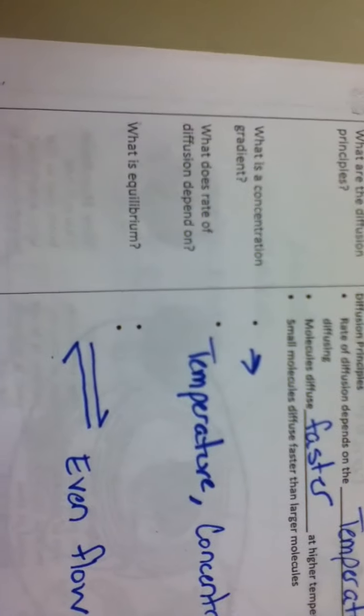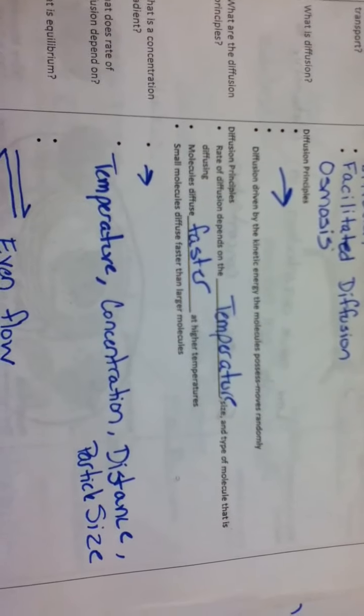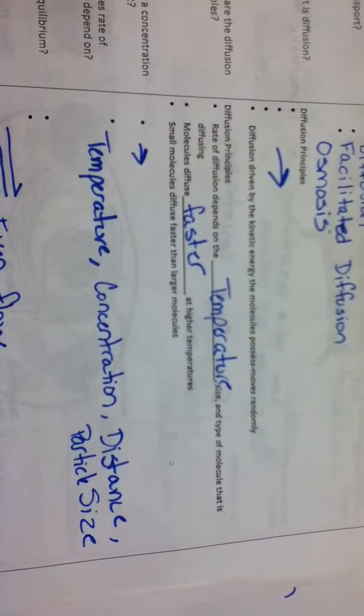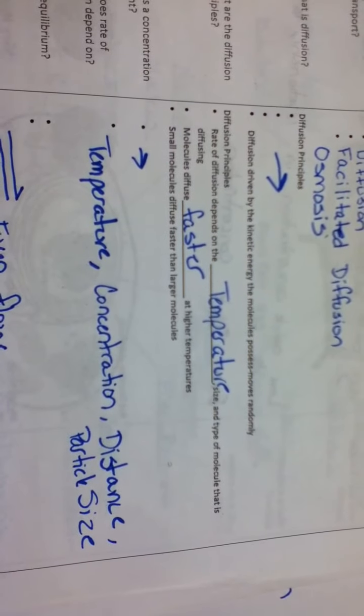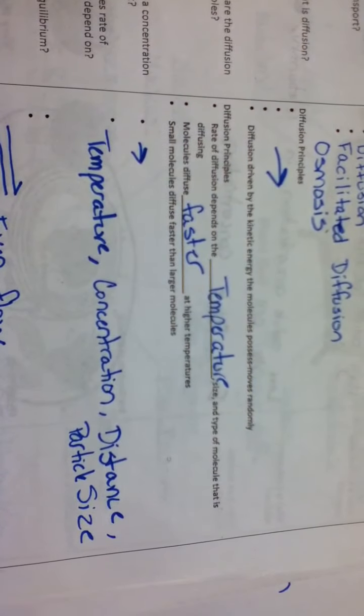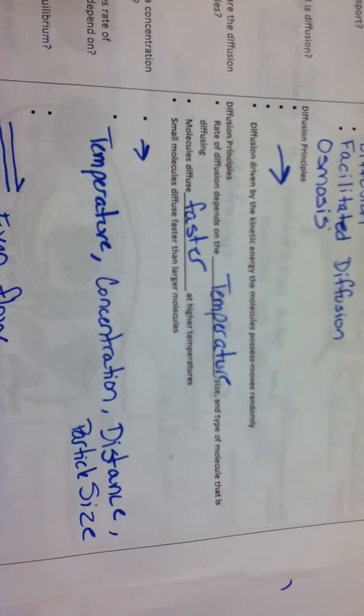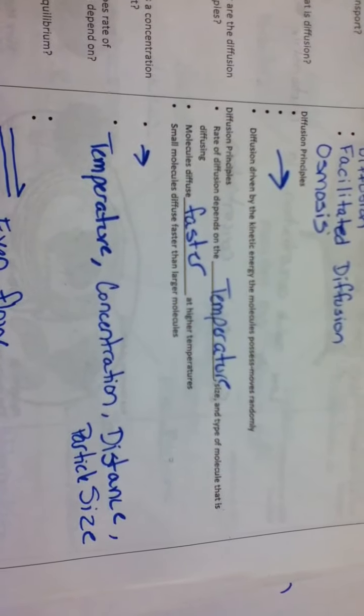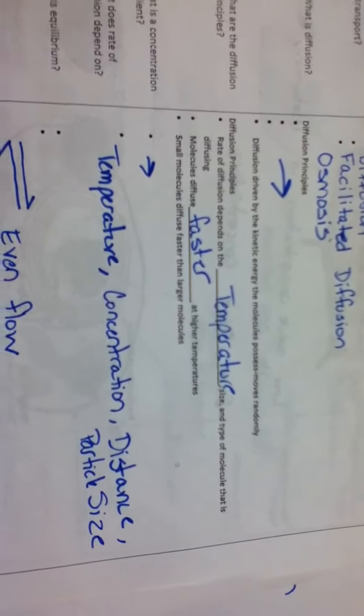Going back to the Cornell notes, fill in the blanks here. The rate of diffusion depends on temperature, size, and type of molecule that is diffusing. Molecules diffuse faster at higher temperatures. Small molecules diffuse faster than larger molecules.